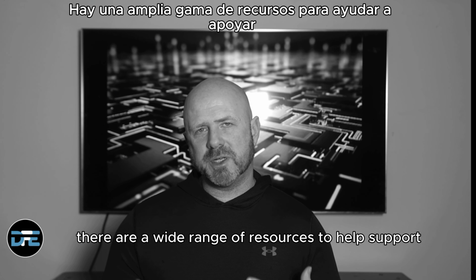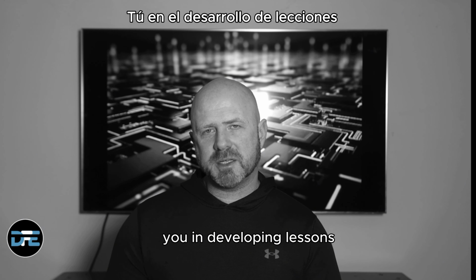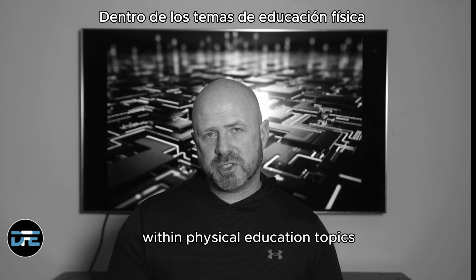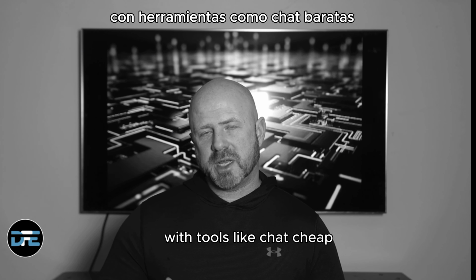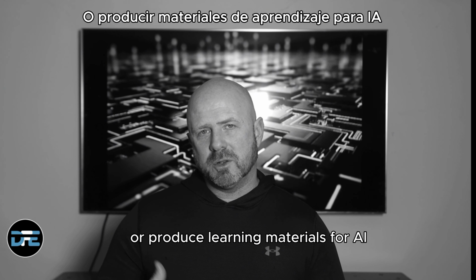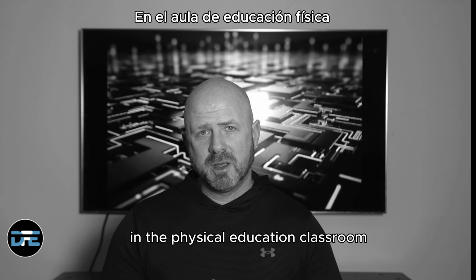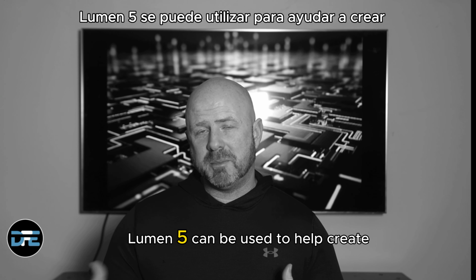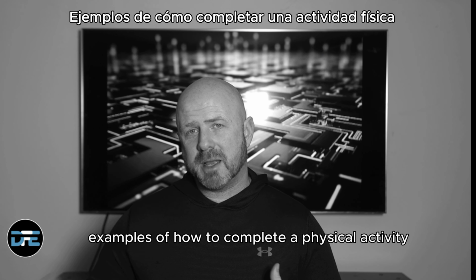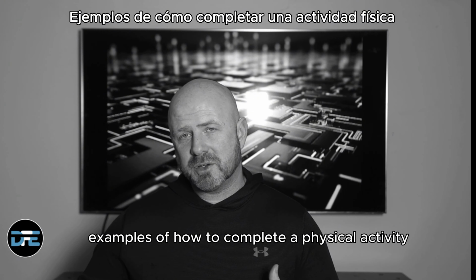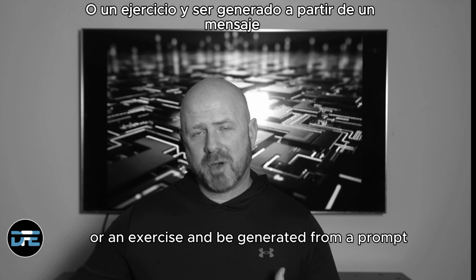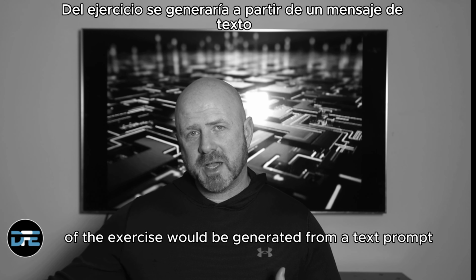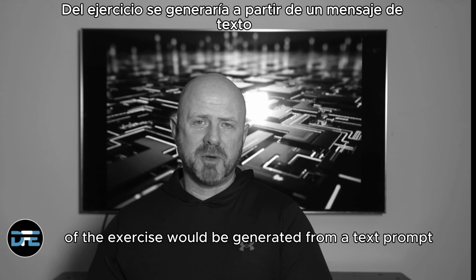AI also empowers a tremendous amount of personalization and differentiation within the physical education classroom. There are a wide range of resources to help support you in developing lessons within physical education topics. The ability to personalize fitness goals with tools like ChatGPT or produce learning materials for the physical education classroom. Lumen5 can be used to help create examples of how to complete a physical activity or an exercise. A video of the exercise would be generated from a text prompt.